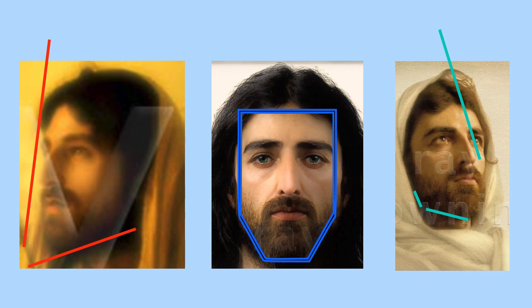And that is all for the morphology of the man of the shroud, believed by many to be Jesus of Nazareth.